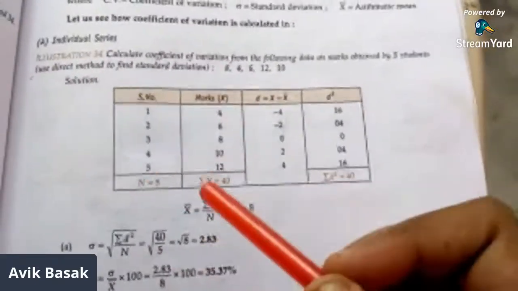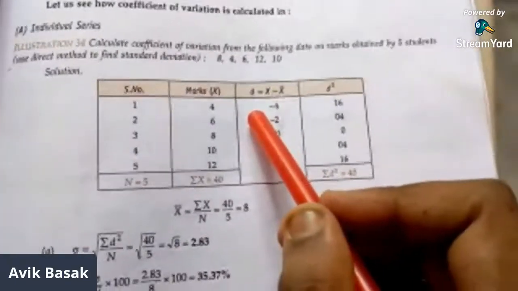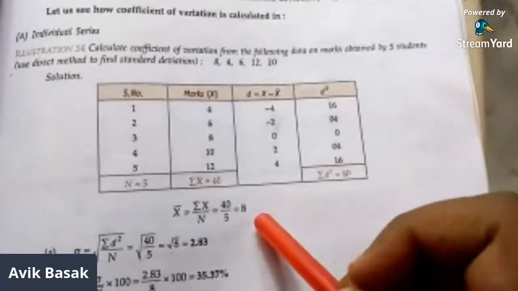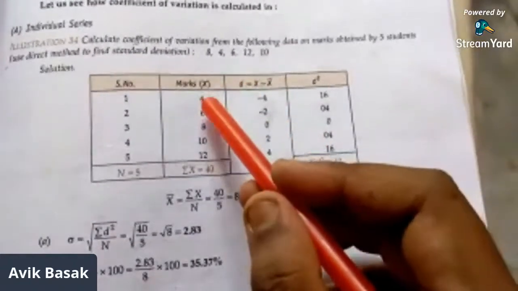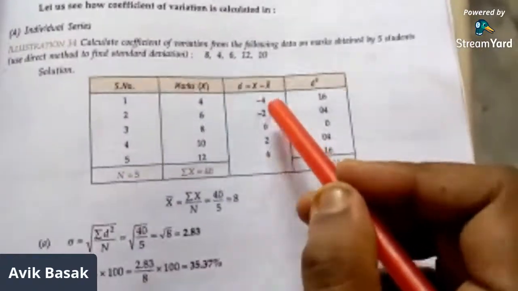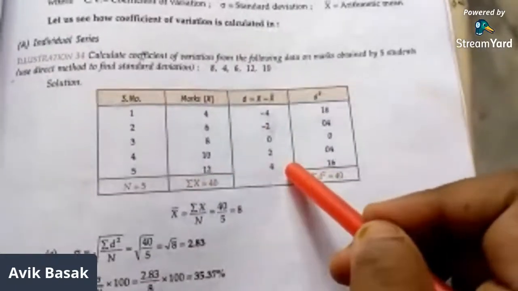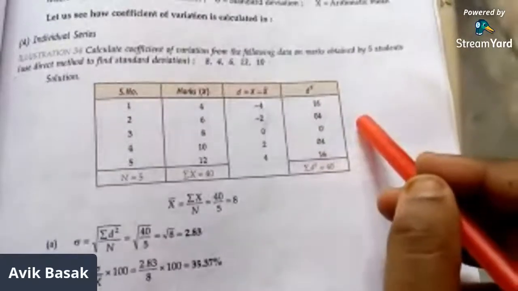Under individual series, x minus x bar is d, and x bar is 8. So 4 minus 8 is minus 4, 6 minus 8 is minus 2, 8 minus 8 is 0, 10 minus 8 is 2, 12 minus 8 is 4. Then square the d column.